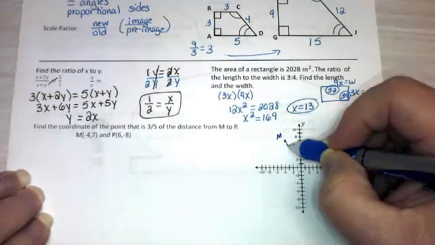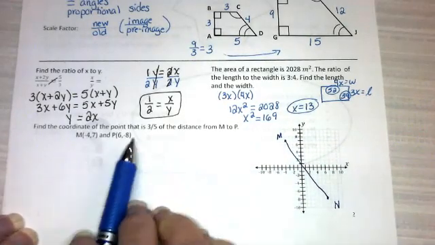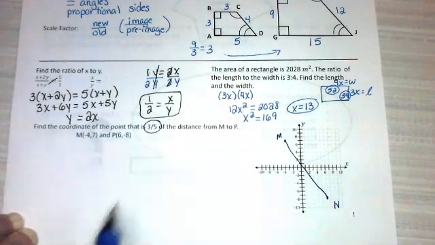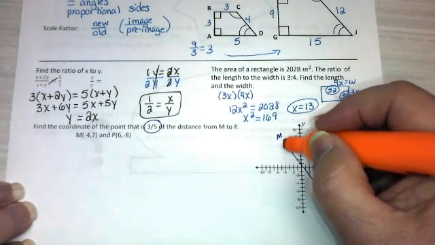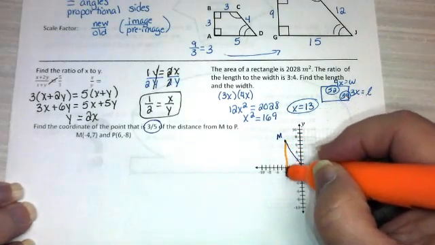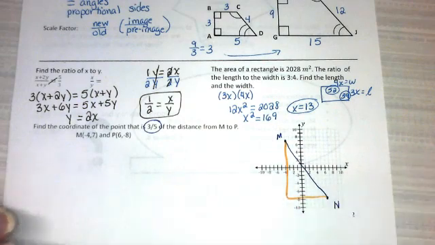Okay, so here's my segment. I want to find a point that's 3/5 of the distance from M to P. So here's what we do. We're going to measure the distance in 2 parts. We're going to measure the distance straight down from M to N, and then over. And then we're going to take 3/5 of each of those.